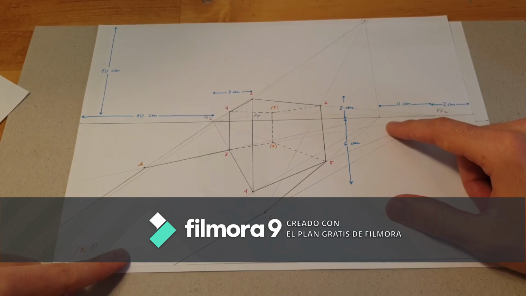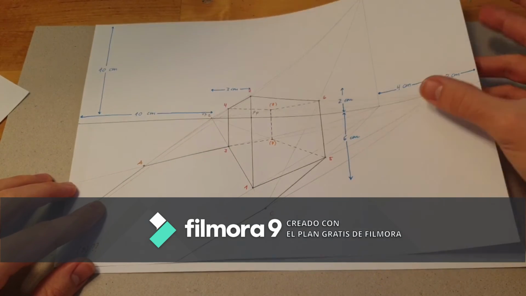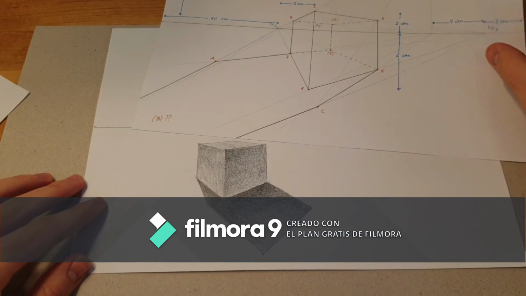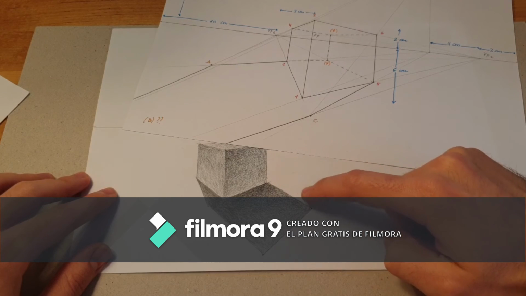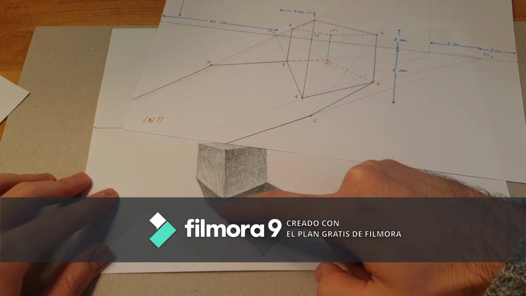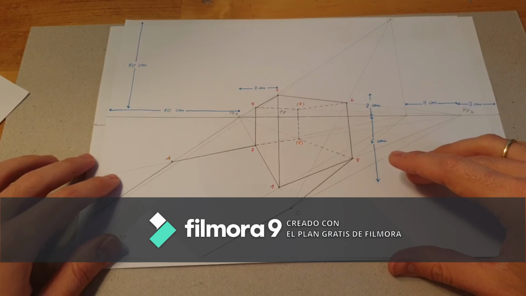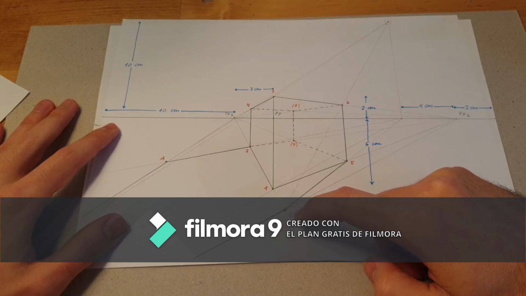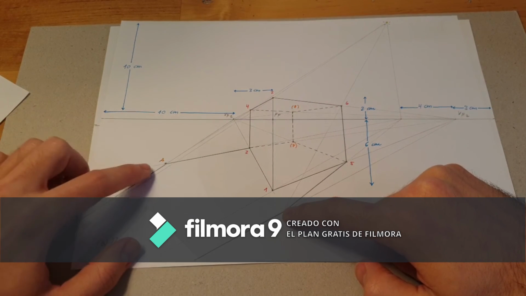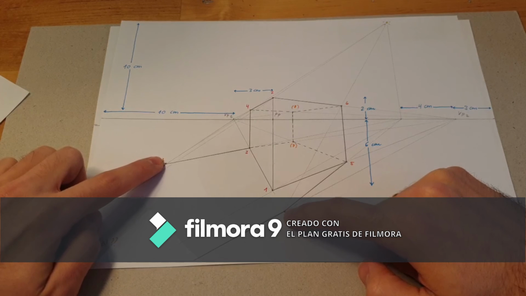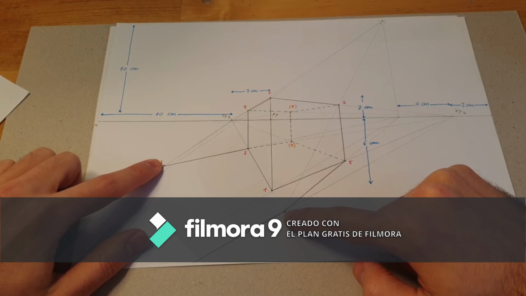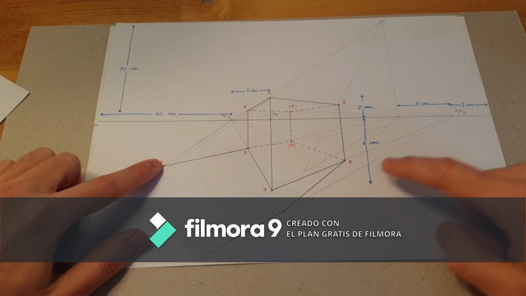Well, in this case, it gets a bit more complicated to draw it because, as you see, it's not about just connecting the different points we had drawn, right? In this case, what you would have to do is to connect the 2 points we have inside the drawing to the vanishing points.